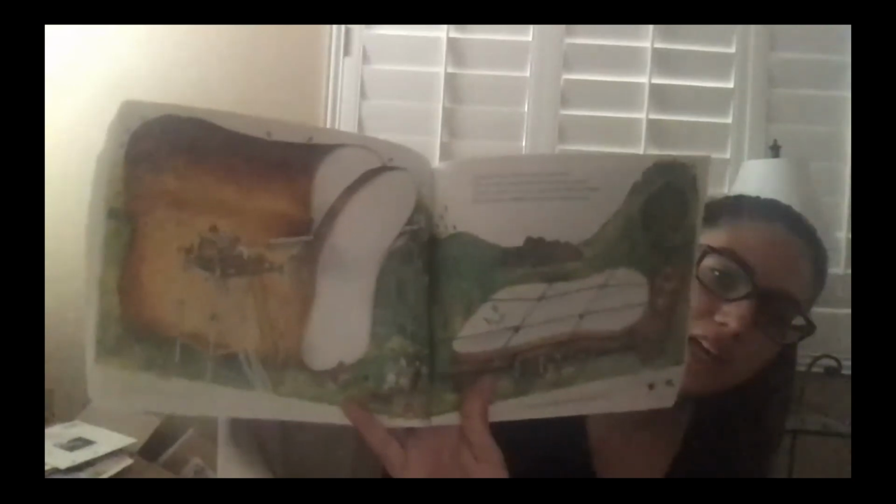All right. It's them cutting it. Any text to self, text to world, text to text connections right there?